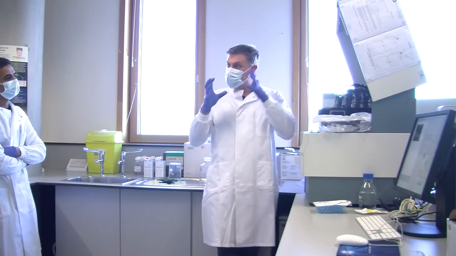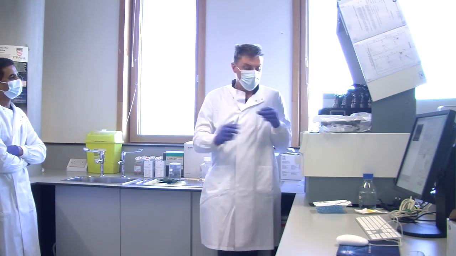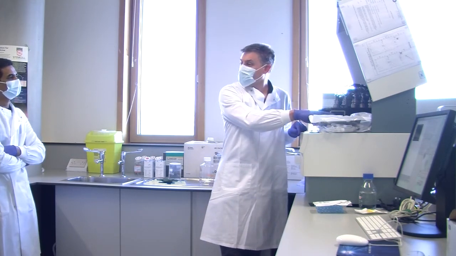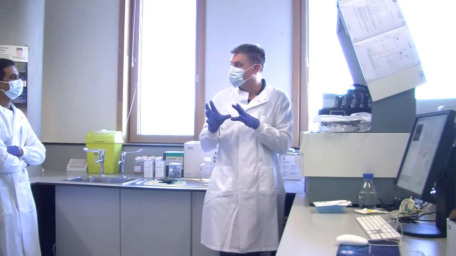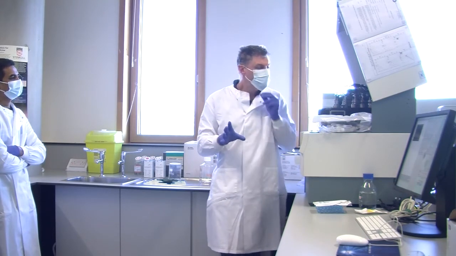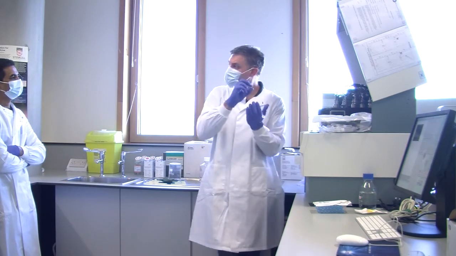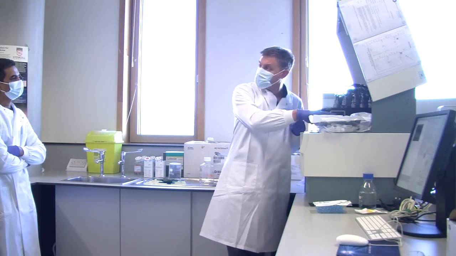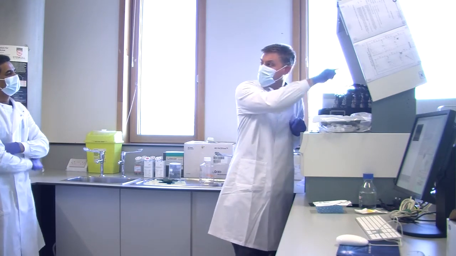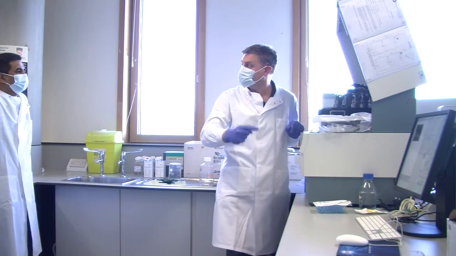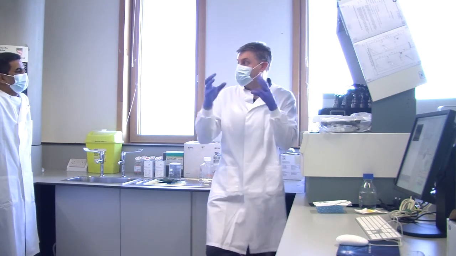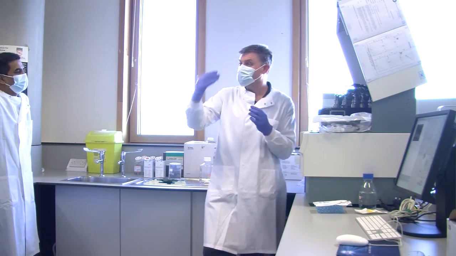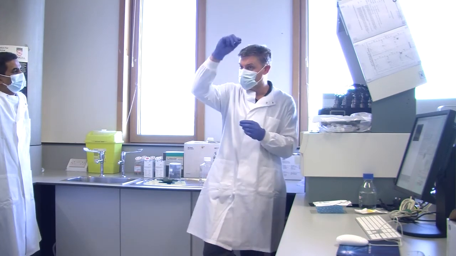And in general, the bigger a cell is, the more light we pick up in this detector. It's not an absolute relationship, but it's reasonably good. So what we can tell about every cell, when it is hit by the laser, is how big it is, how granular it is, and how much green, orange, red and far red fluorescence it has. That data is stored for that single cell. We then move on to the next cell that is moving through.